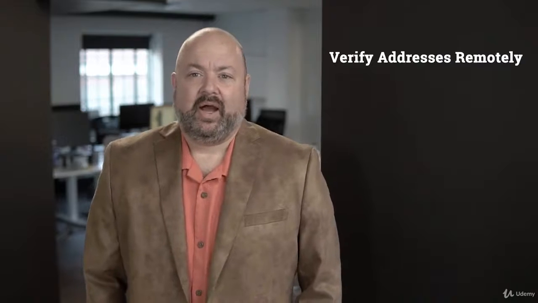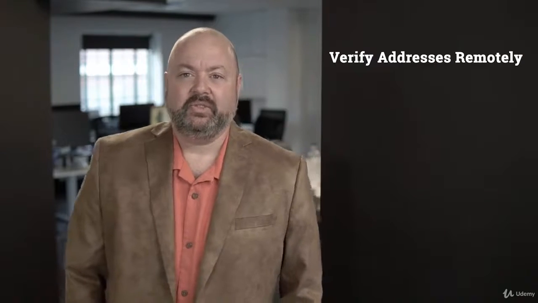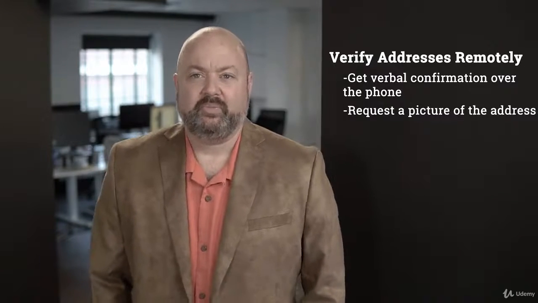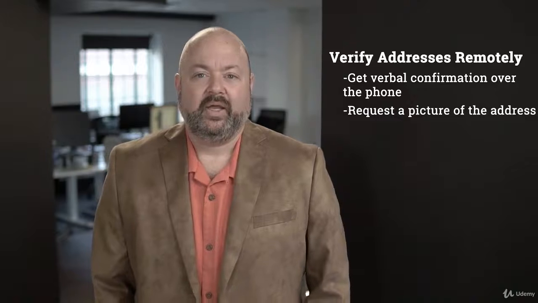Now we ask, how do you verify the address was copied correctly when you don't have access to the desktop it was copied from? Easy. I have vendors I'm sending money to. They do one of two things. Either call me to confirm the address verbally, or take a picture with their phone and send the pic as well so I can confirm that way.